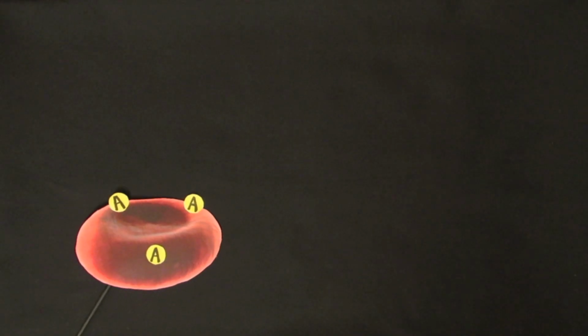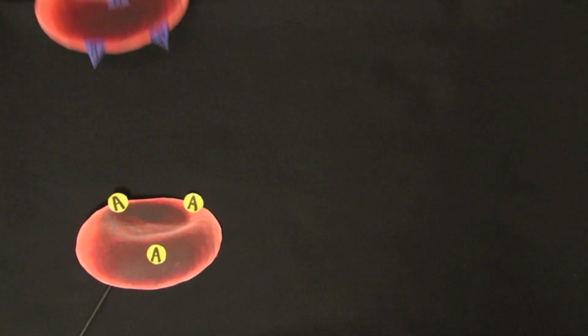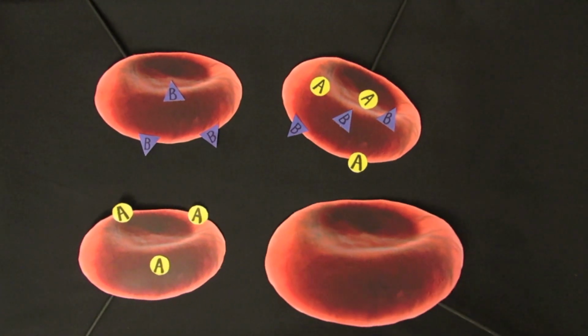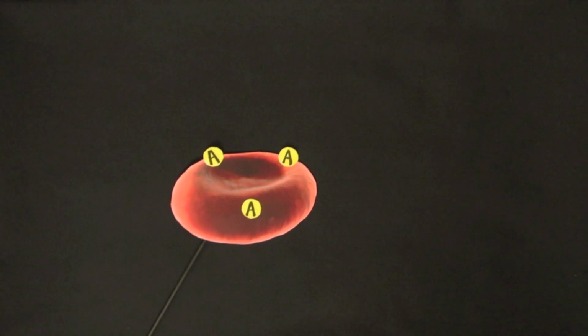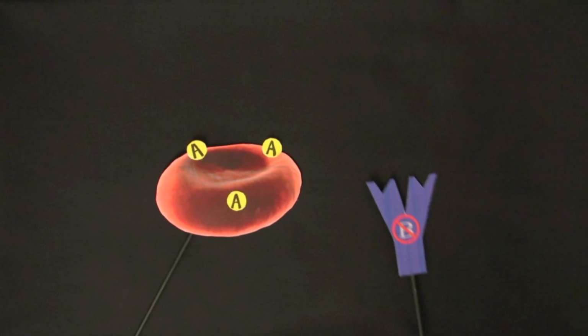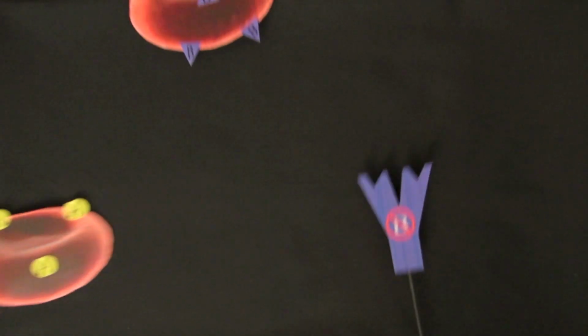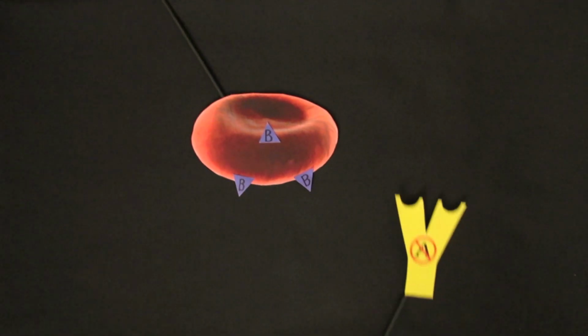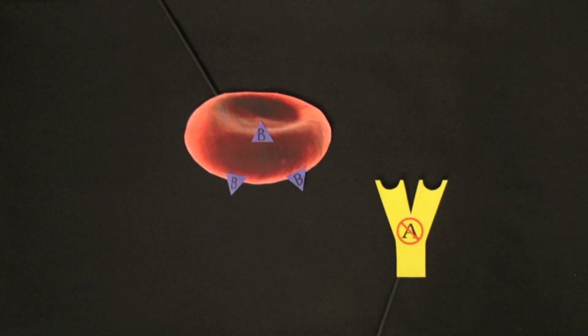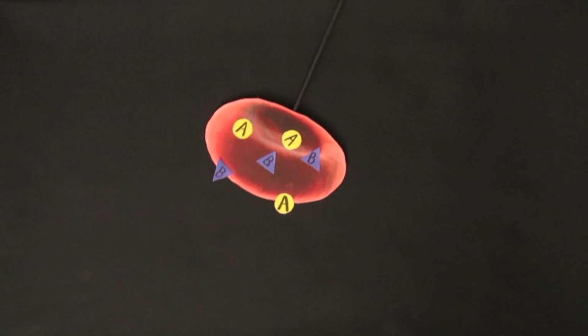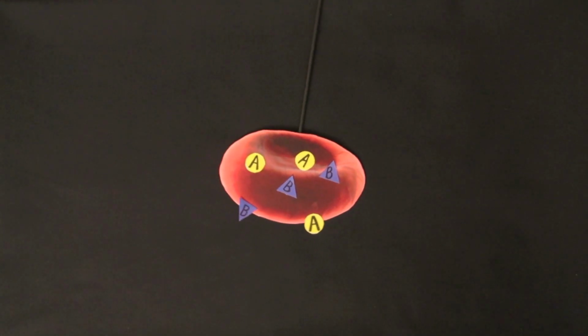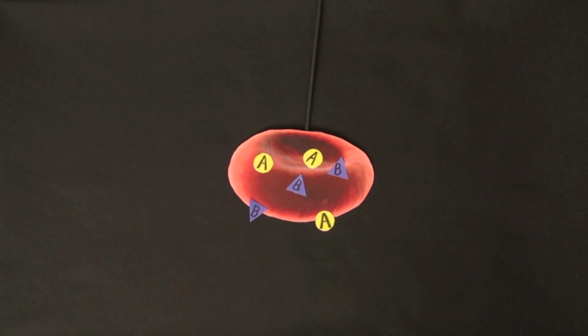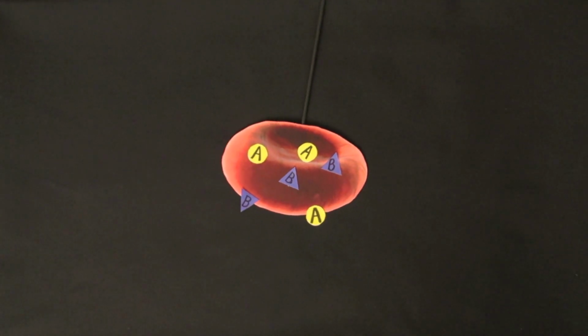So when we're talking about what blood type a person has, we're referring to what antigens are found on their erythrocytes. There are four main blood types in humans: A, B, AB, and O. A person with type A blood will have A antigens on their red blood cells and B antibodies in their plasma. B blood types will have B antigens on their cells and A antibodies in their plasma. A person with AB blood will have both A and B antigens on their cells and no antibodies in their blood. If they did, their immune system would mount a response against their own blood.